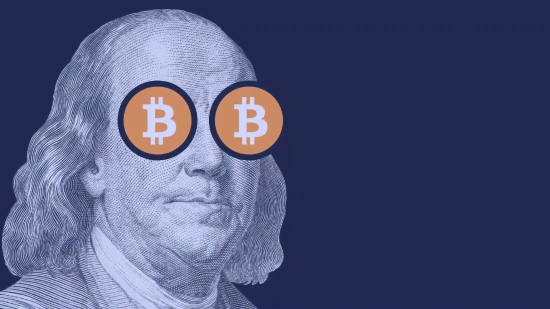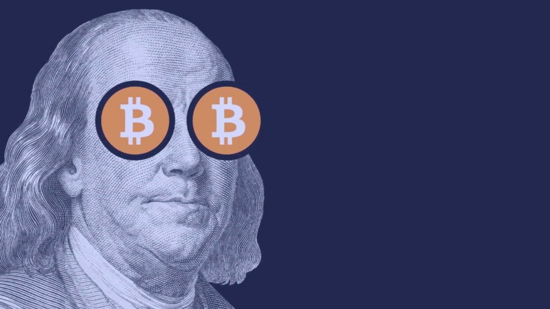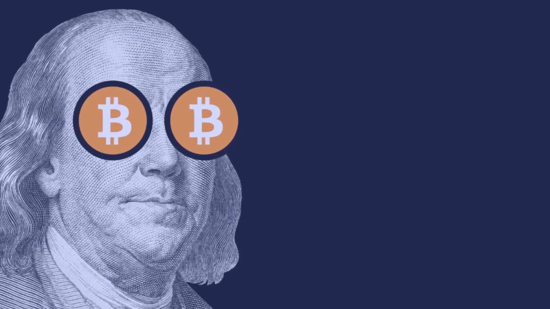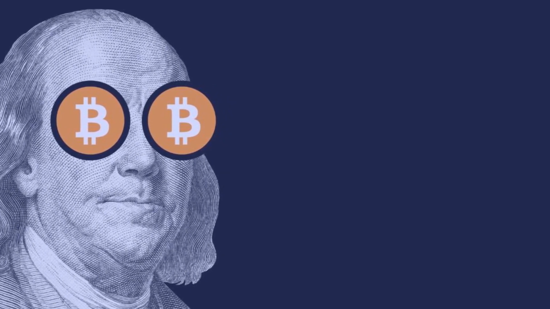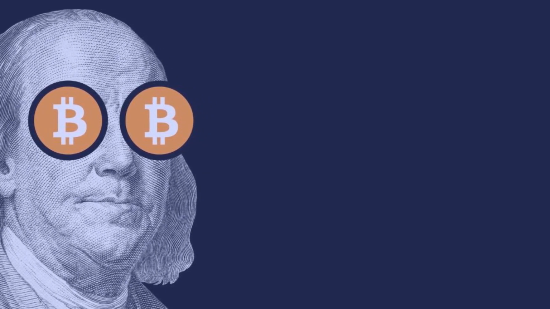Maximalist. This refers to people who believe that Bitcoin is the only digital asset that will be needed in the future. Thus, they think that all other altcoins are useless going forward in the cryptocurrency space.